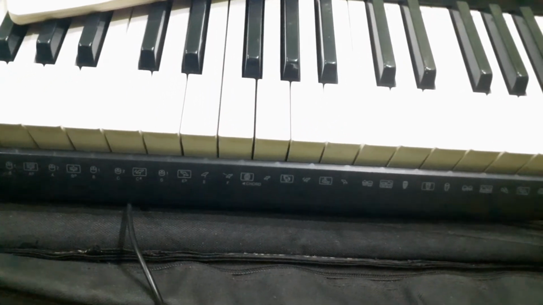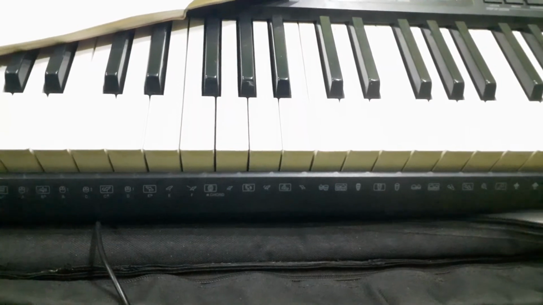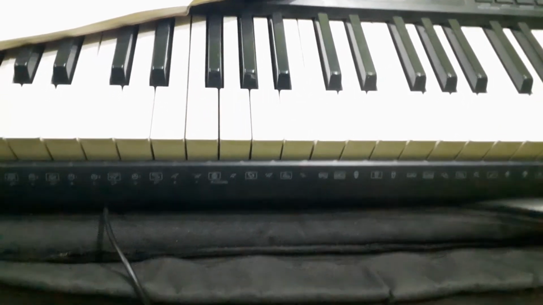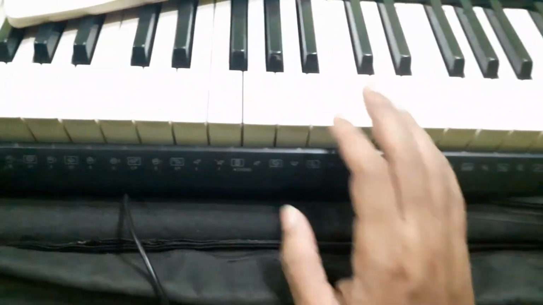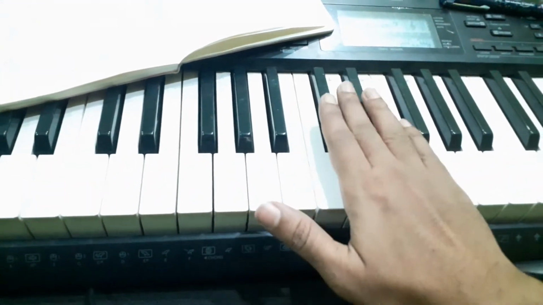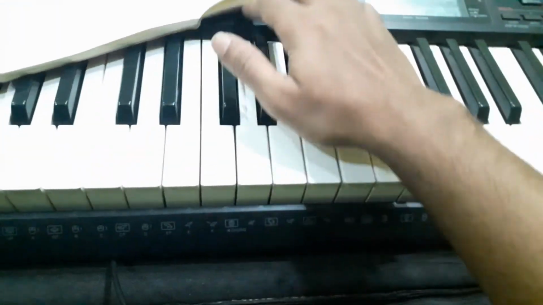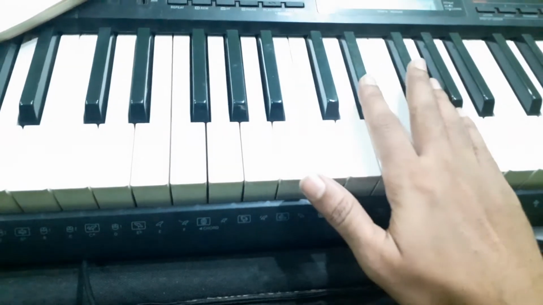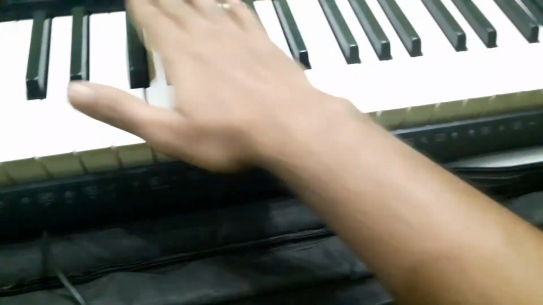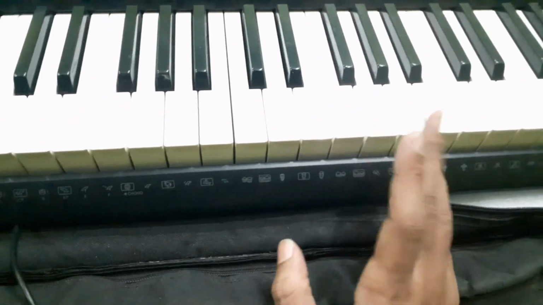In the second video, I told you how to identify the white keys, the natural keys. So I'll revise it again for you. In between, first we see the black keys. They are in a pattern of pairs and triplets, right? First we see two black keys, and then we see three black keys, and the whole picture goes on. In every kind of keyboard instrument, you'll see the same pattern.